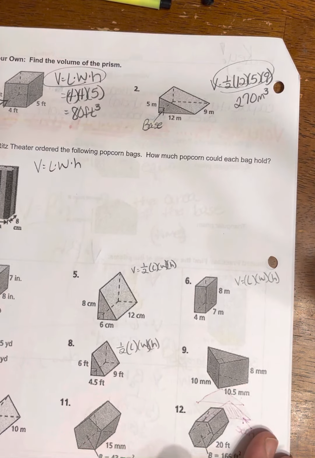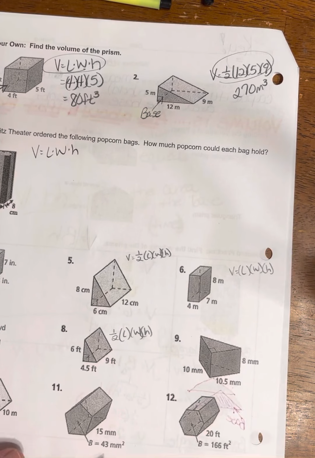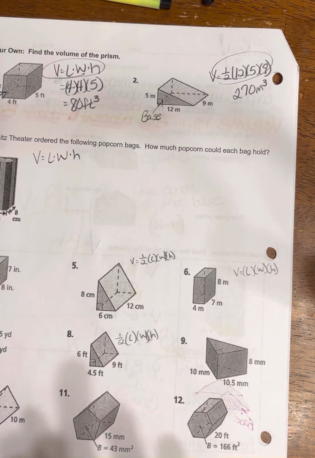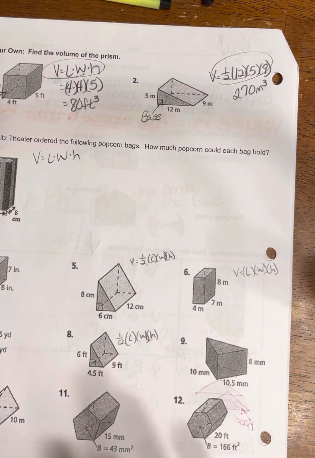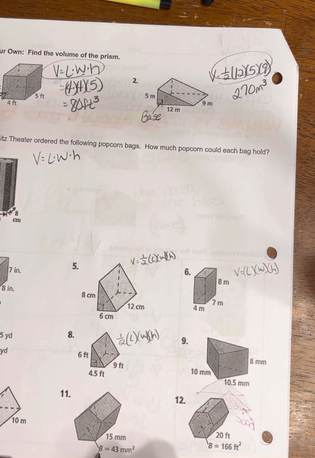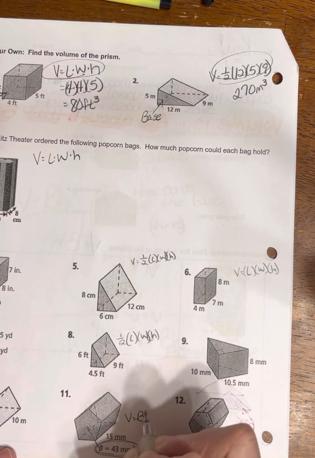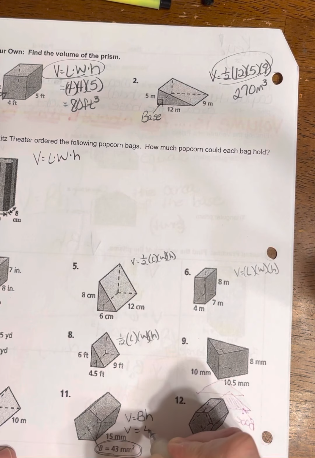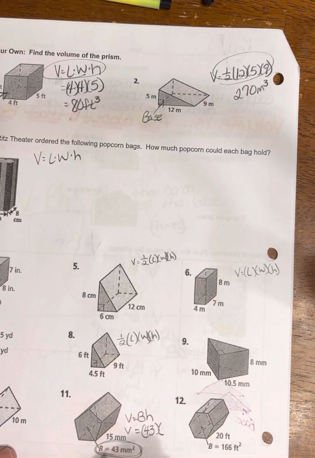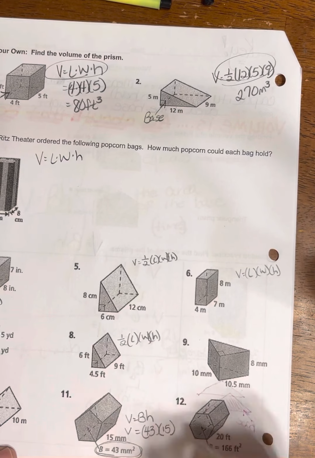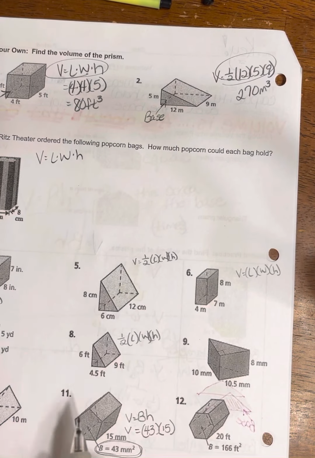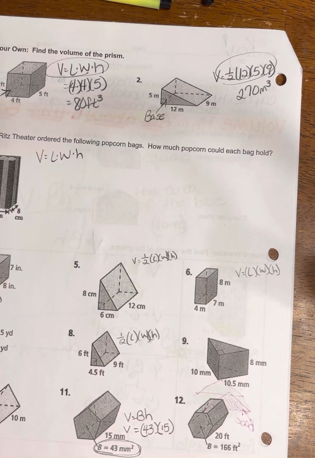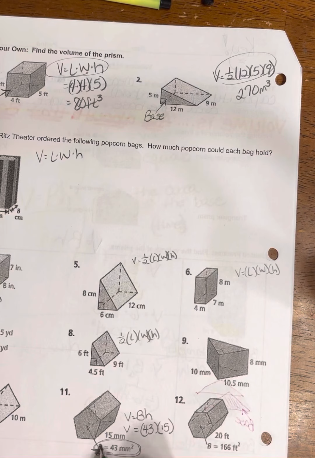On number 11, I want you to notice something. Number 11 is not a triangle. It's not a rectangle. Y'all do not freak out on me, because it's already giving you the big B. So volume equals big B times H, right? Well, it gave you big B. So volume equals 43 times 15. You don't have to know how to find the area of that pentagon, because it gave you big B. You just put big B.